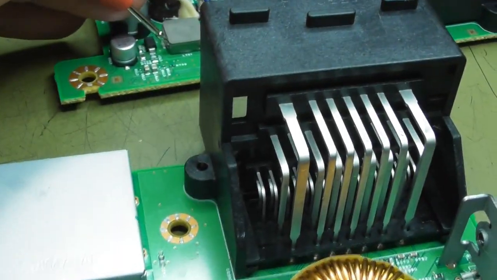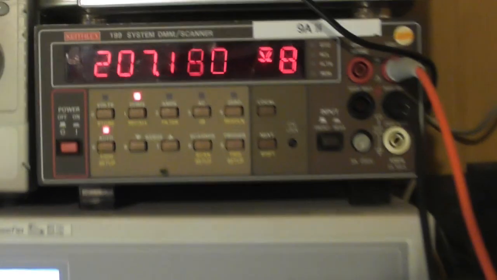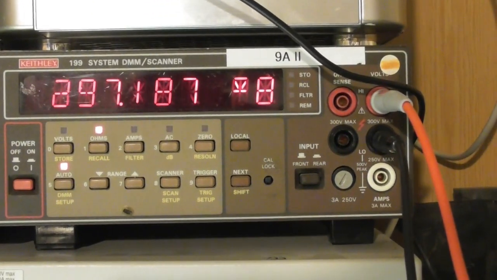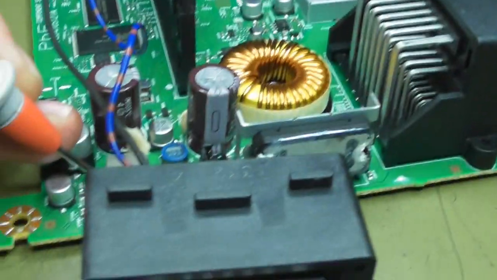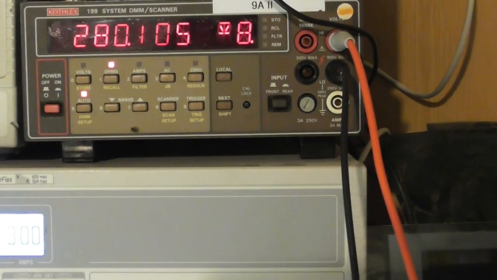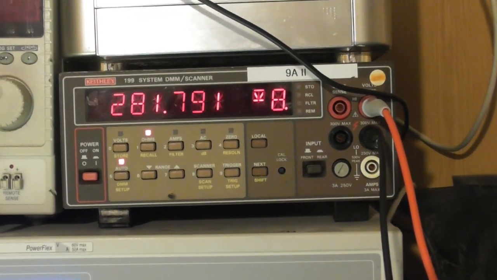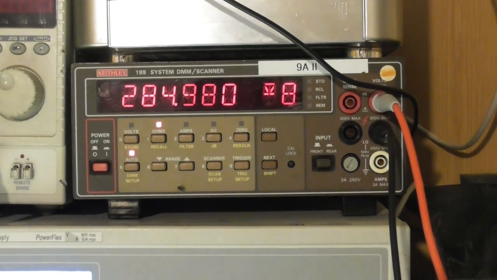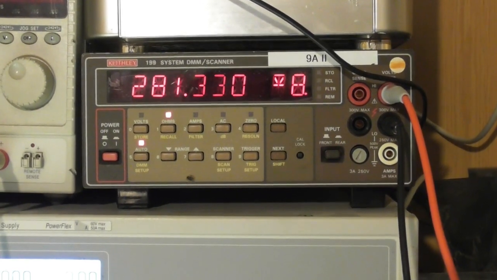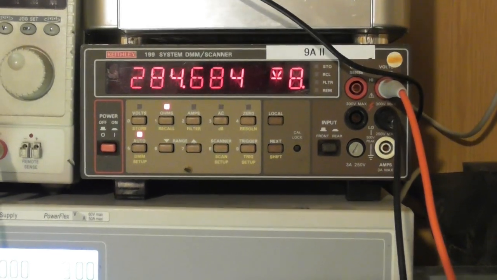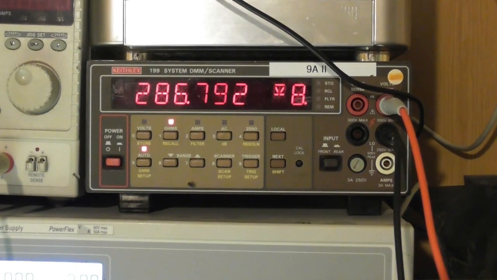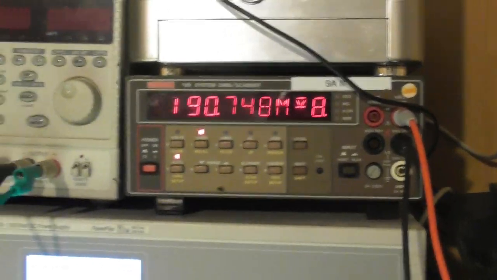And here, as it's not a short, and here less. This is the working board, by the way. About 200, and it jumps. It seems that I'm loading a capacitor here. It goes to about 300, and then open loop, and the game begins again. So not the short.